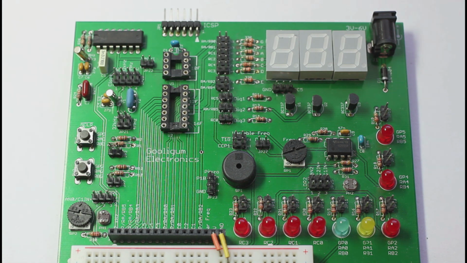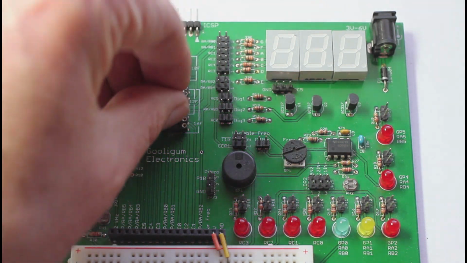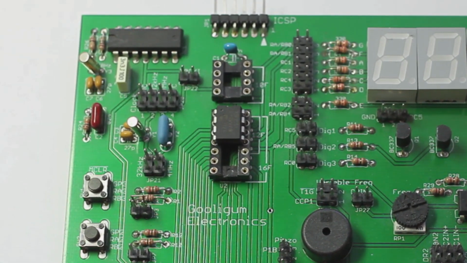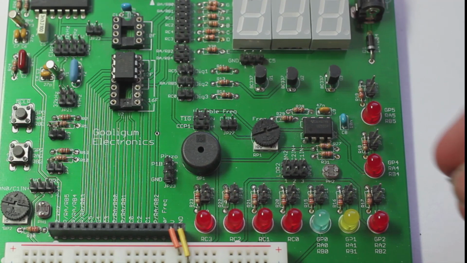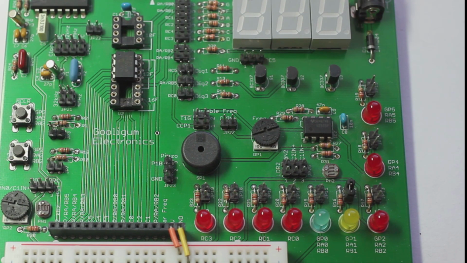To build this circuit with the training board, insert the 12F1501 supplied with the board into the 12F socket, taking care to plug it in with a notch toward the top of the board. Enclose the jumper next to the LED labelled RA1. Every other jumper should be left open.